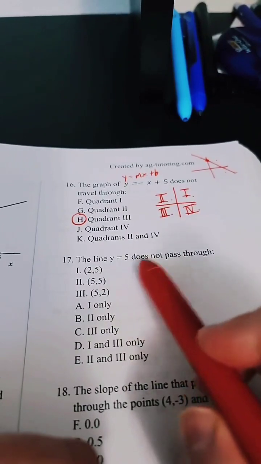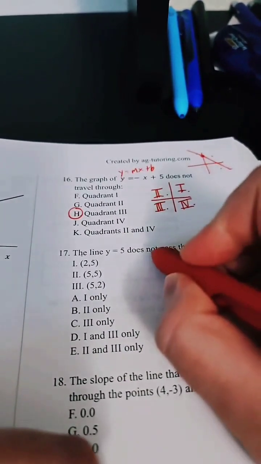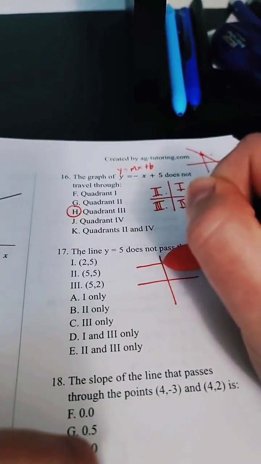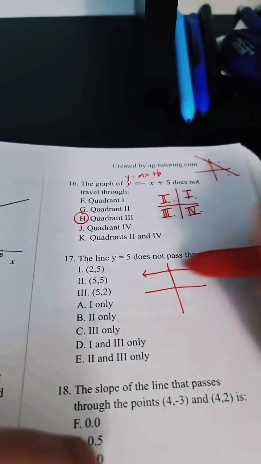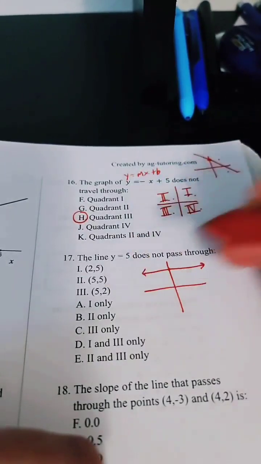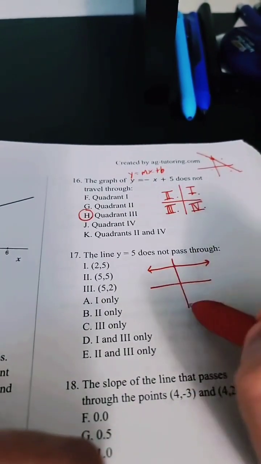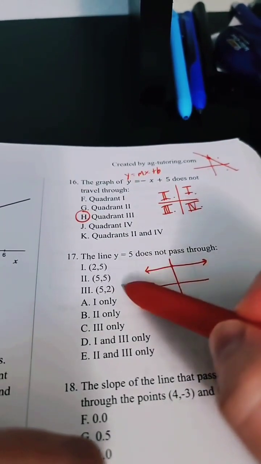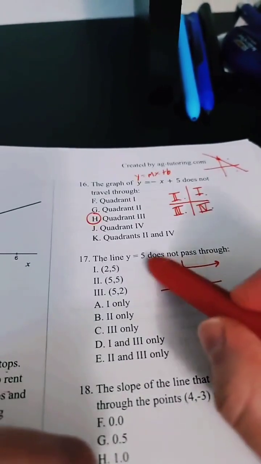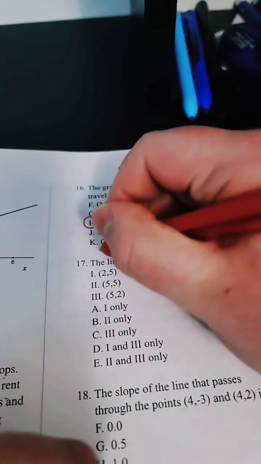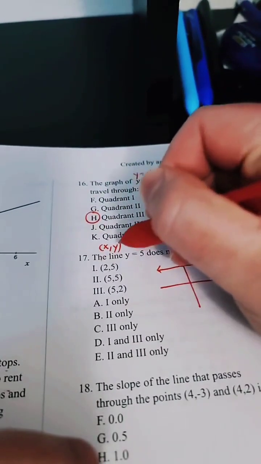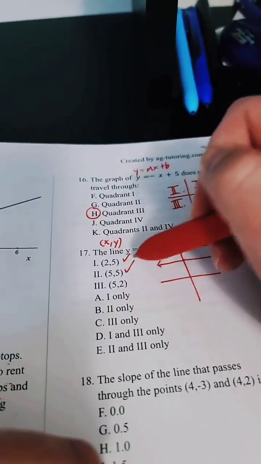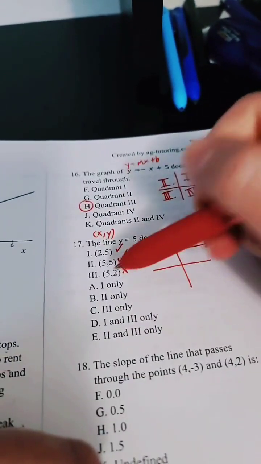Number 17 says the line y equals 5 does not pass through. If we were to graph this, let's say that 5 happens to be right here. So y equals 5 is just a straight line this way through 5 on the y-axis. So you could graph it and visualize it to see which of these points would not pass through, or you could say, hey, the y has to equal 5. I know every point is x comma y, so that means that the number on the right-hand side over here has to be 5. So this is good, this is good, this is not good. So it cannot pass through 3.